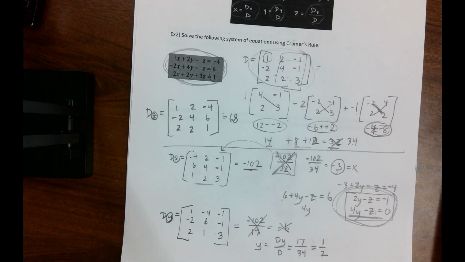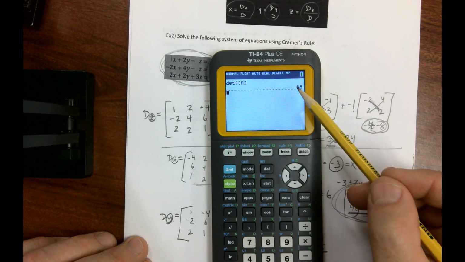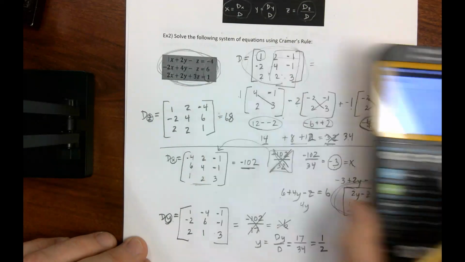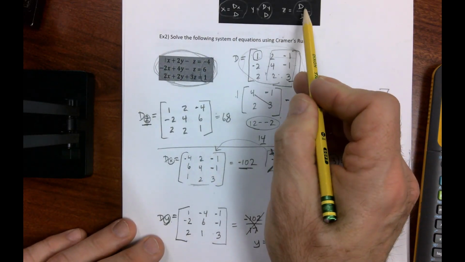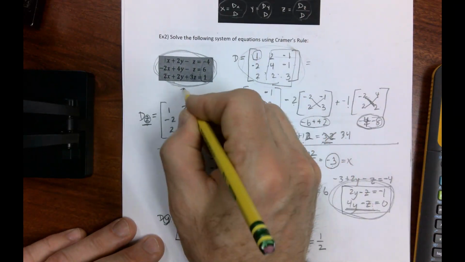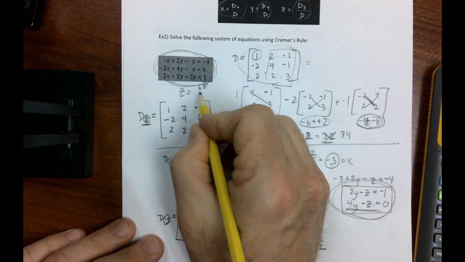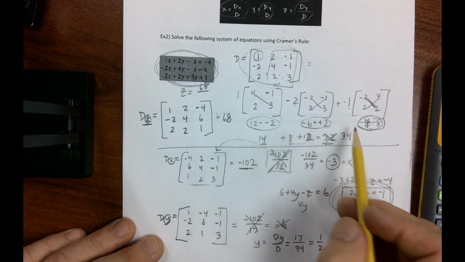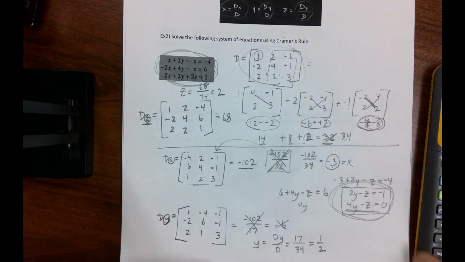Okay, so using my handy dandy calculator, I found the determinant of A is 68, which in this case is dz. Go to the formula, dz equals dz, which is 68, all over d, which we found is 34, and that's a feel-good moment. So how do you write your answer?